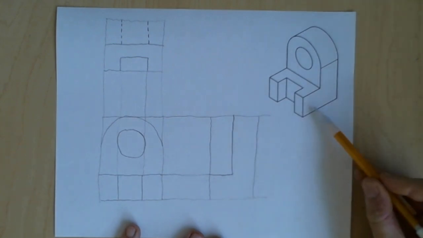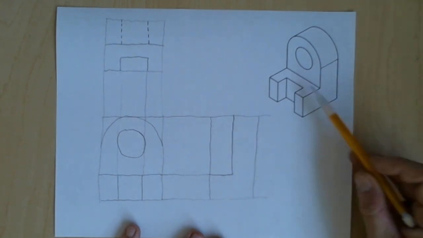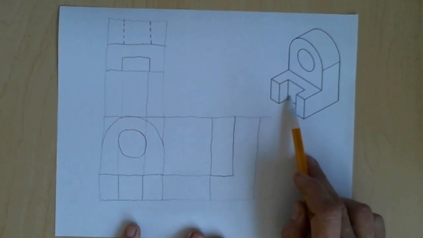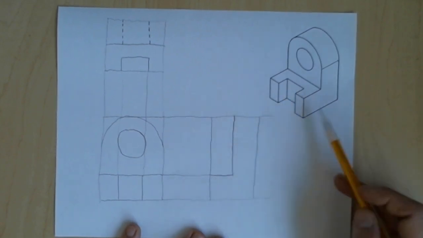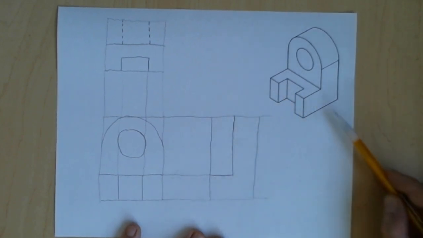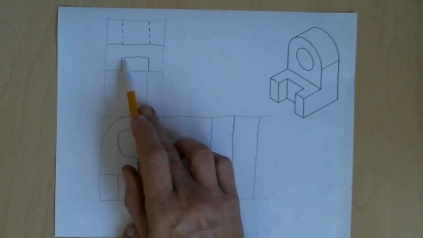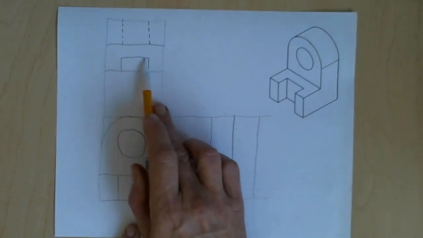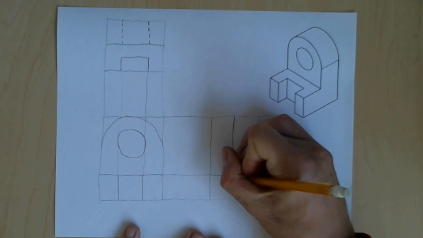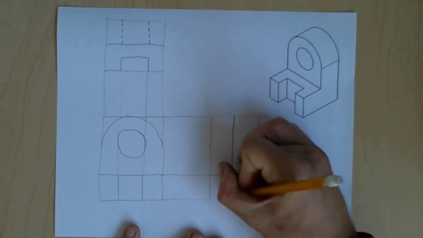Okay, now thinking about this side view, again, I've got this edge right here. I have this edge that I'm not going to be able to see because I'm not going to be able to look through that surface, but that edge is there. So again, I need to represent that edge. That's the same as this edge up here, okay, as a dashed line or a hidden line right like that.